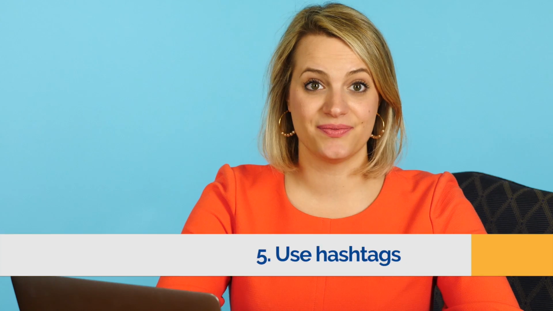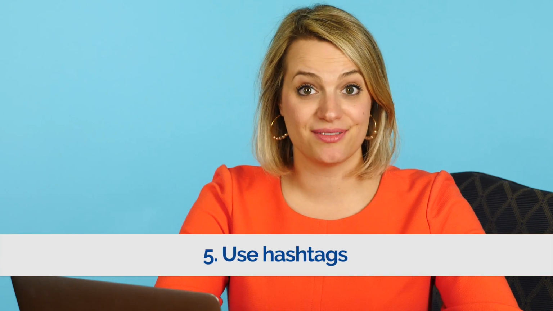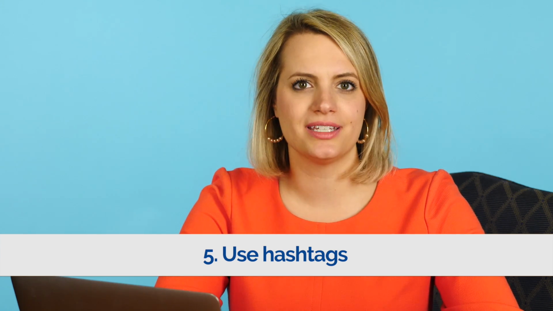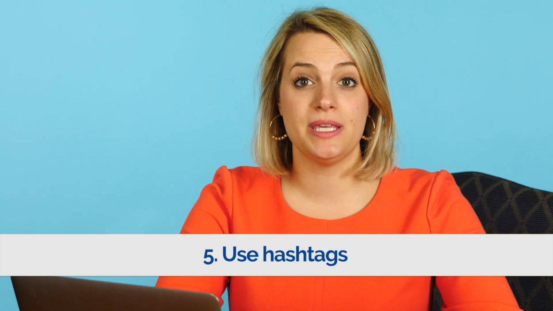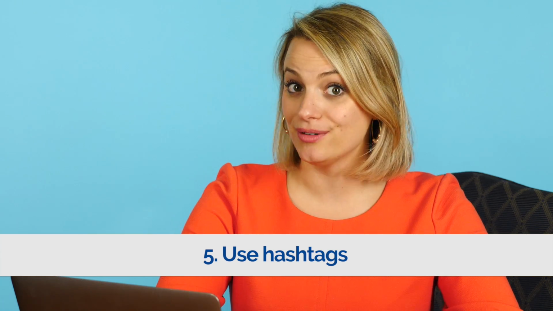Use hashtags. When using a hashtag, make sure it's easy to understand, short, and connects to some greater cultural moment. This ensures that people will pick up on your hashtag and begin using it, therefore enlarging your circle of influence.